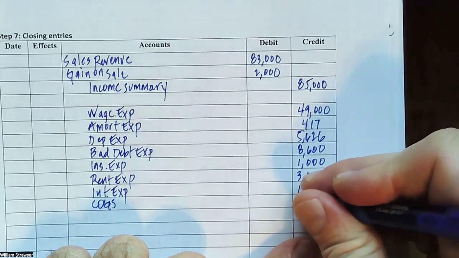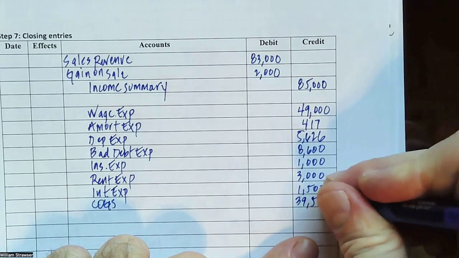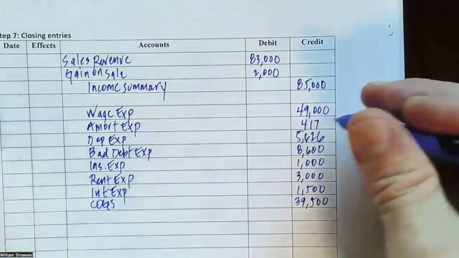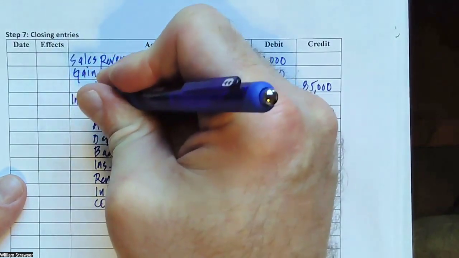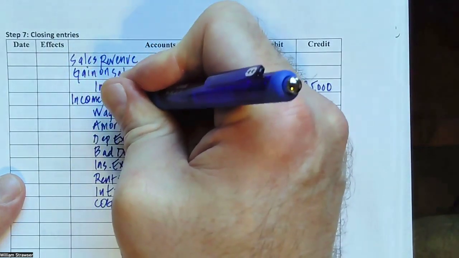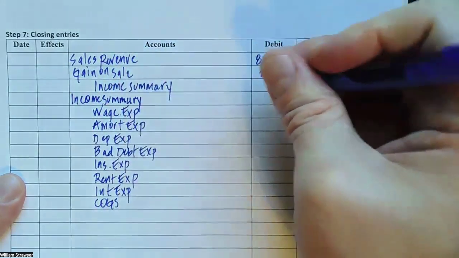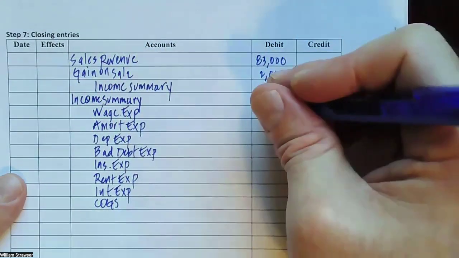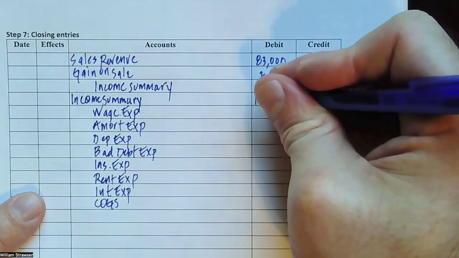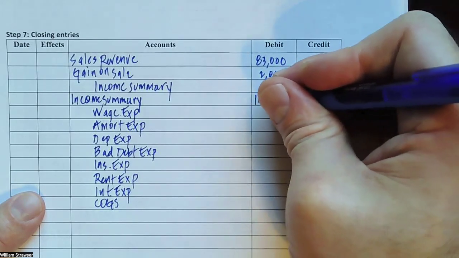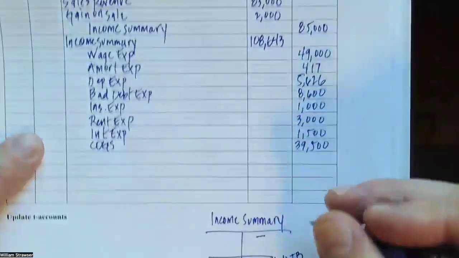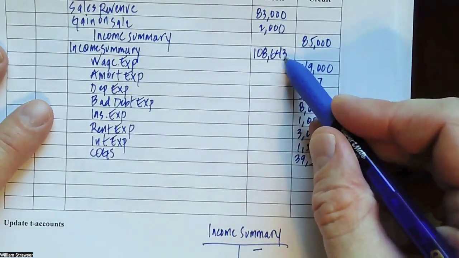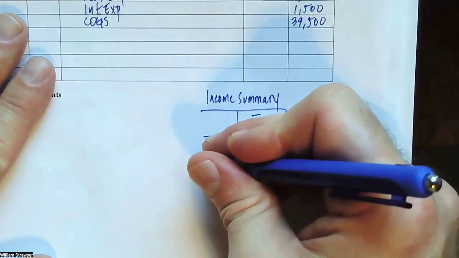And my cost of goods sold was 39,500. So when I total all these and put them into the income summary, that gives me 108,643. So that's the debit to the income summary that I'll place here.